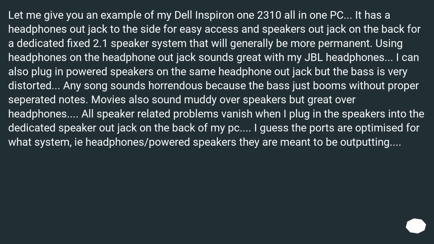Using headphones on the headphone out jack sounds great with my JBL headphones. I can also plug in powered speakers on the same headphone out jack, but the bass is very distorted. Any song sounds horrendous because the bass just booms without proper separated notes. Movies also sound muddy over speakers but great over headphones.